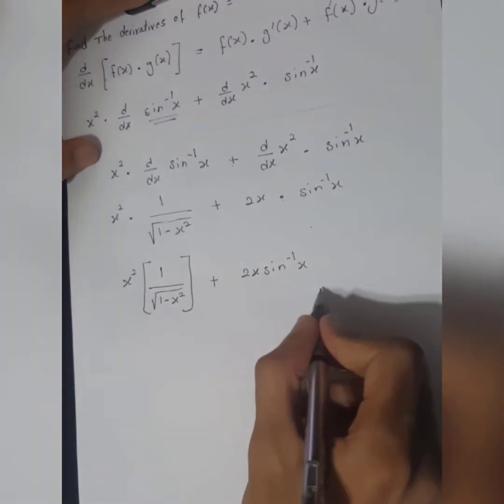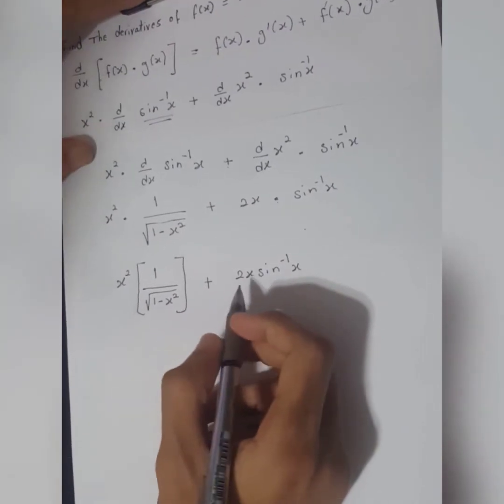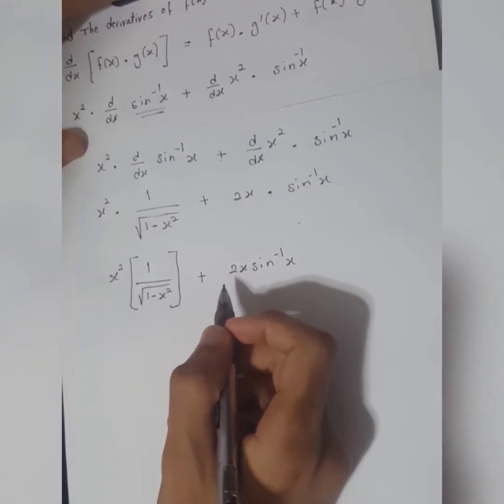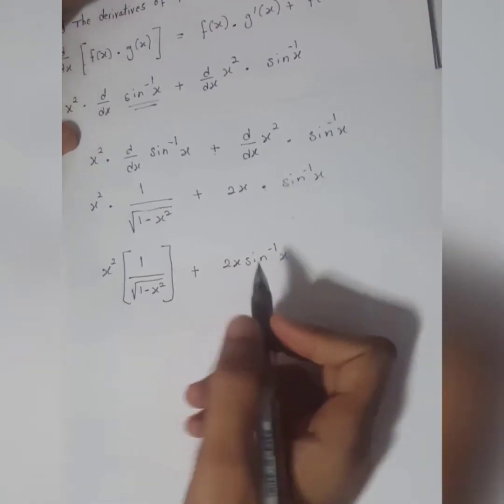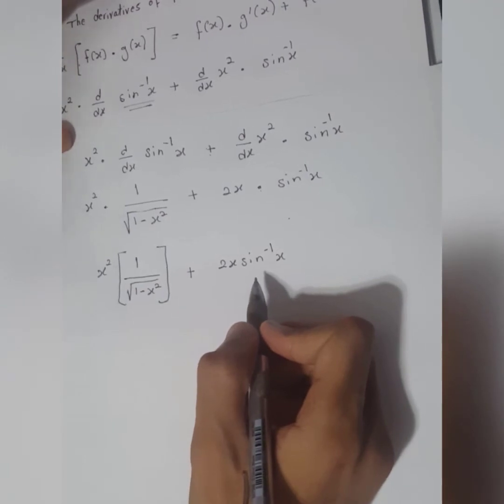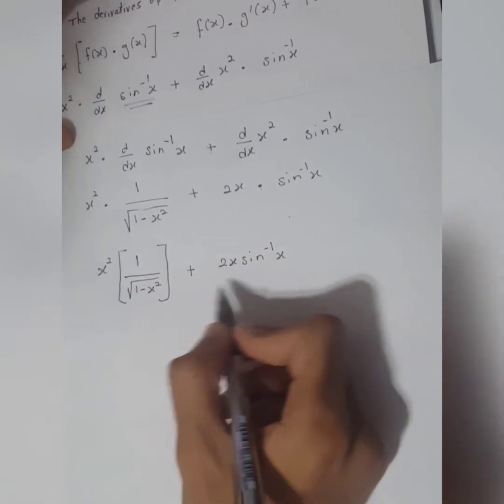So this is the final answer for f of x equals x squared inverse sine x, and the answer cannot be simplified or solved more than that. This is the final answer.